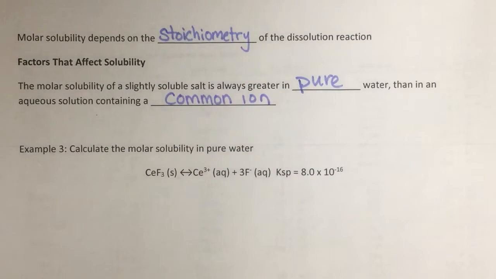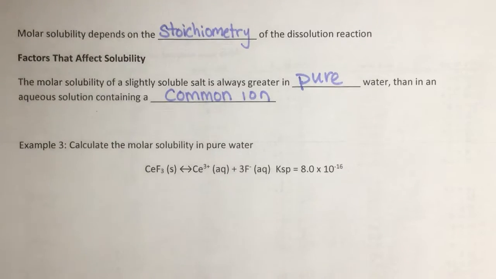So think back to Le Chatelier's principle. We said that if we add an ion that already exists on one side of my equilibrium or the other, it'll shift to counteract that. So if I have a solution that contains a common ion, I'm going to see this shift.